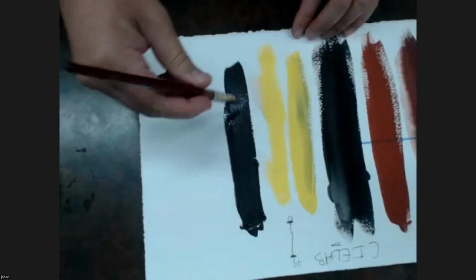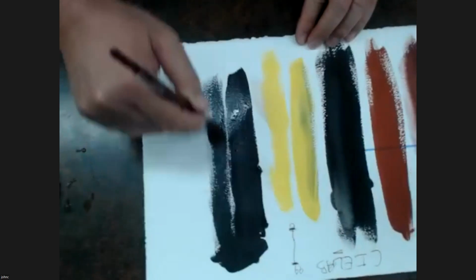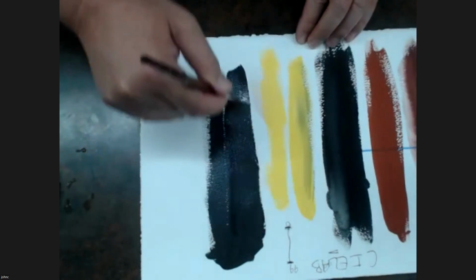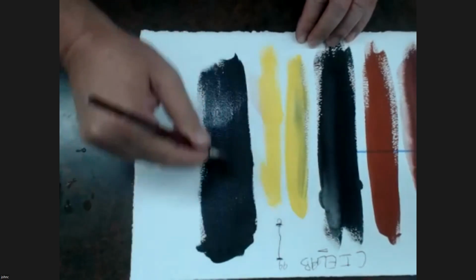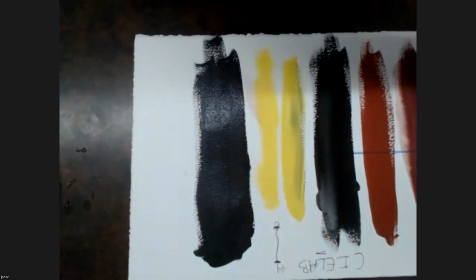I'll show you what it looks like here. It's very opaque. And we can see how Rajat used it in one of his paintings. That's quite beautiful. So let me put some water to this, and maybe we can ask Rajat to show you his paint.